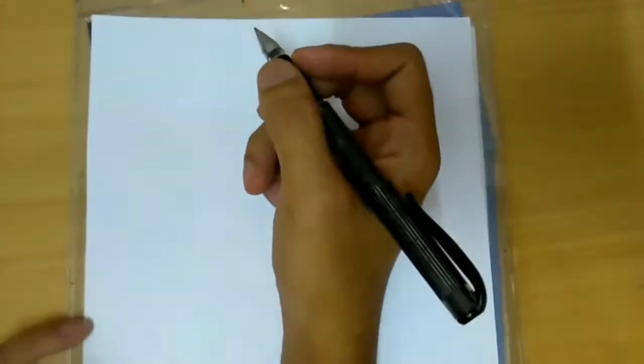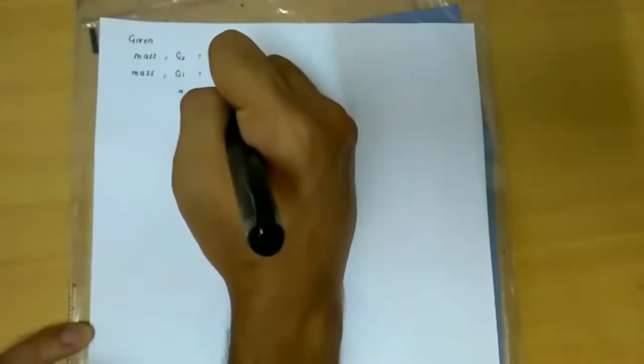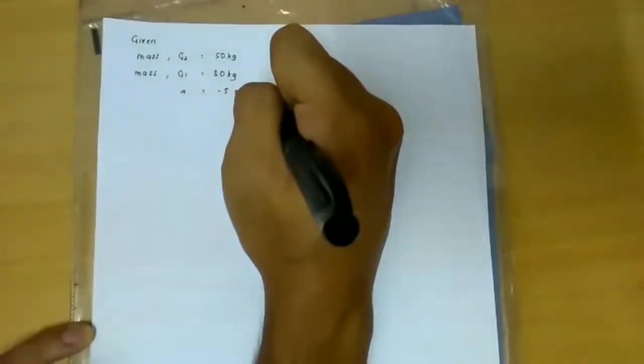Okay guys, today I'm going to show one question from chapter 17, which is planar kinematics of a rigid body, force and acceleration, equation of motion. From the question given, mass for G2 is 50 kilograms. Mass for G1 is 30 kilograms. And deceleration is 5 meter per second squared.